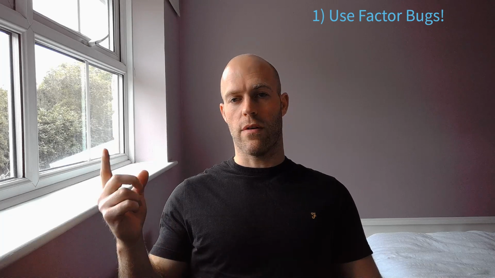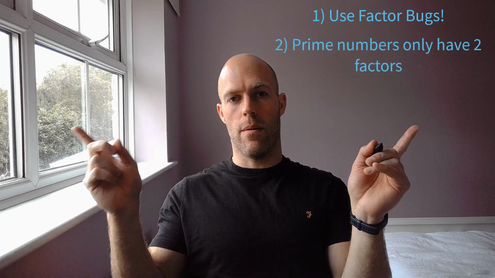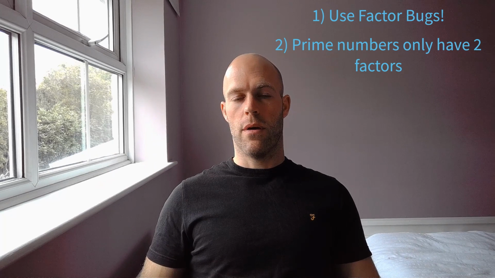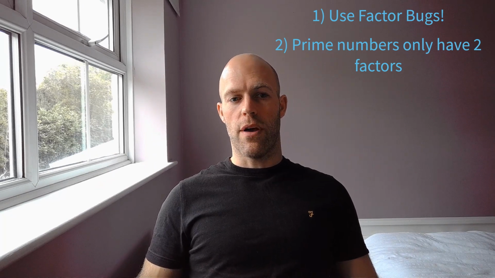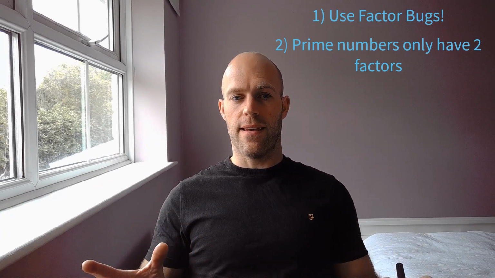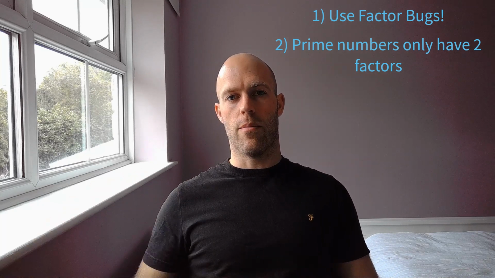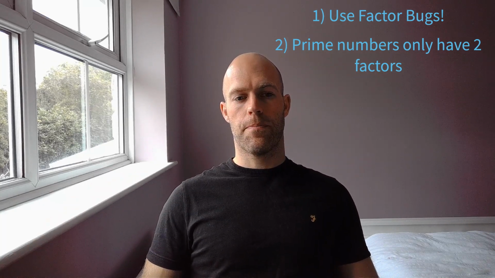So if you end up doing a factor bug and it has 2 legs, 1 and the number itself, you know that number's prime. That's not important on its own, but if you really love doing factor bugs and you just get it, you can use that to check whether a number is prime if you're not initially sure.